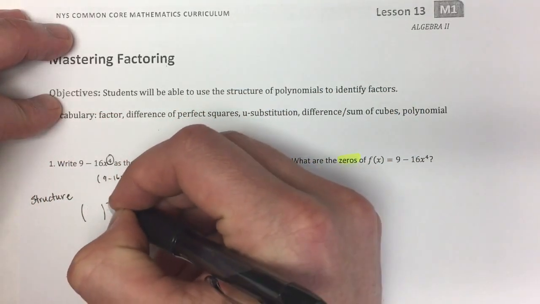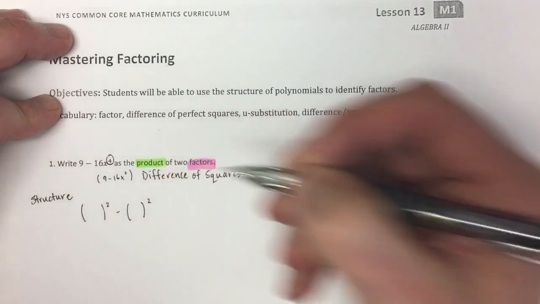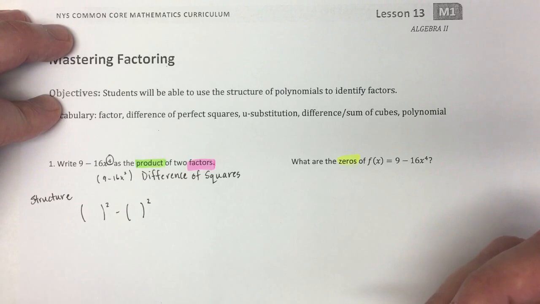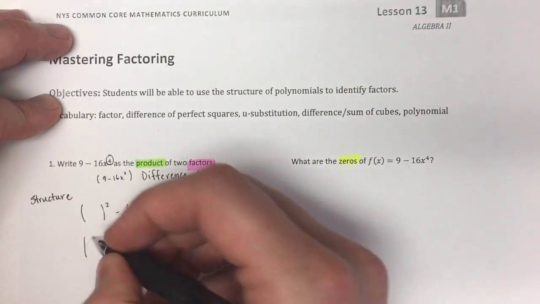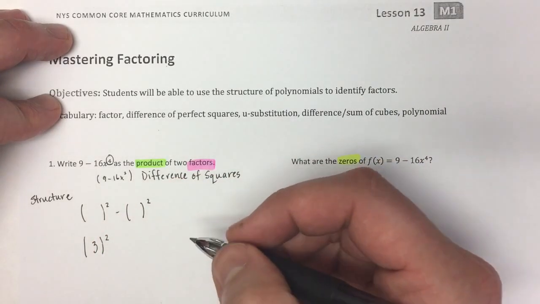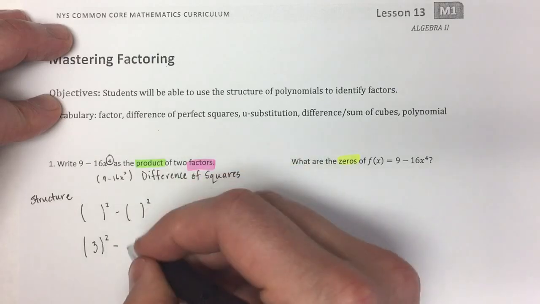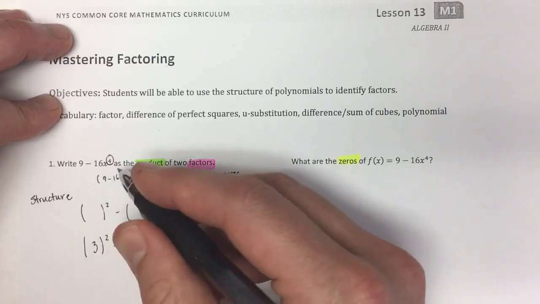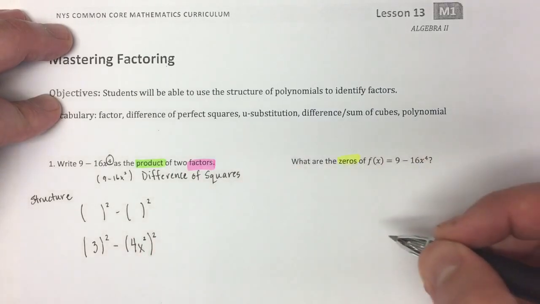Well, I have the first term squared minus the second term squared. And if I think about this, this would really be 3 squared, because 3 squared is 9, minus, well, what did I square to get 16? Well, that's 4, and x to the fourth came from x squared squared.